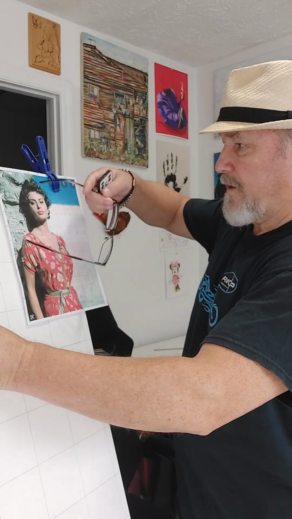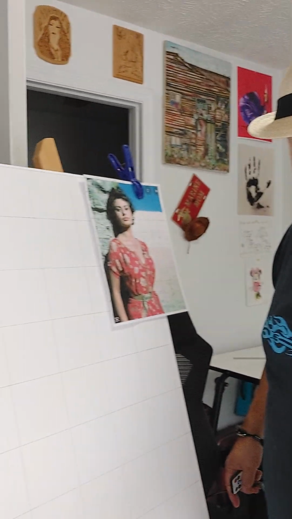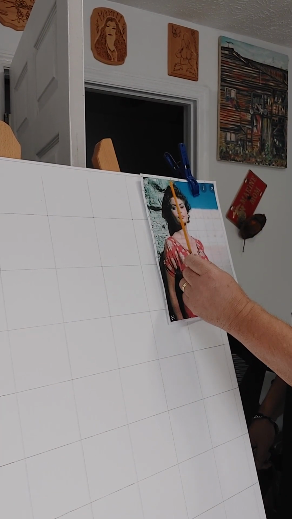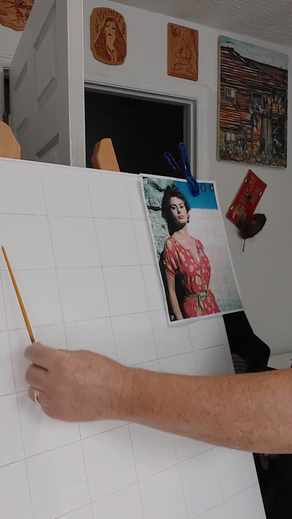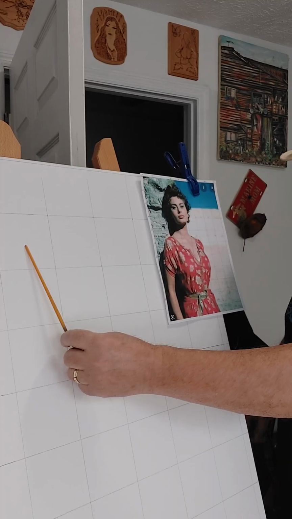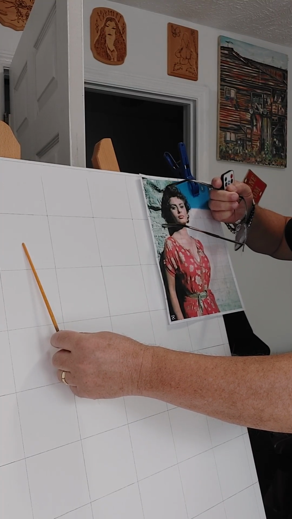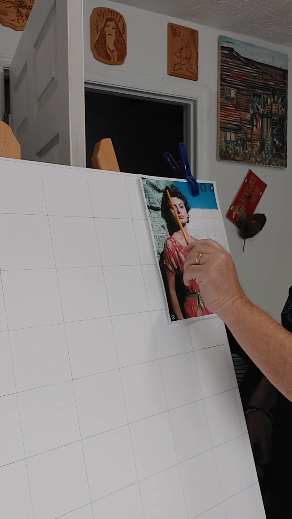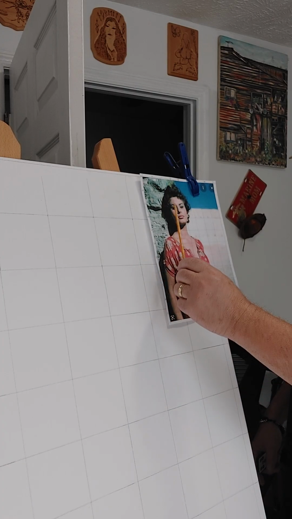So this right here would be in this grid. So you transfer Alpha, Bravo, Charlie to this grid right here would be this. So you transfer the image out of this grid square to down there, and so on.